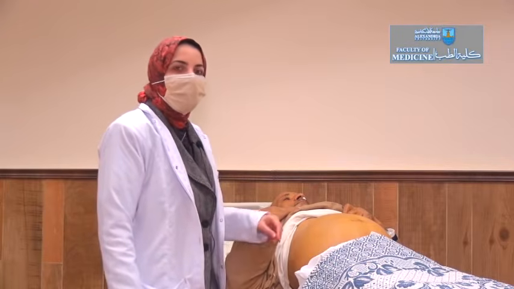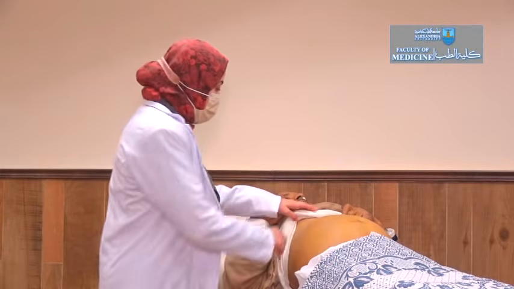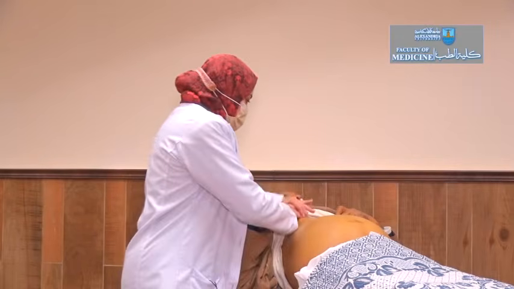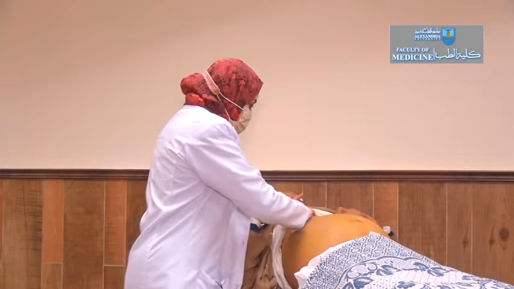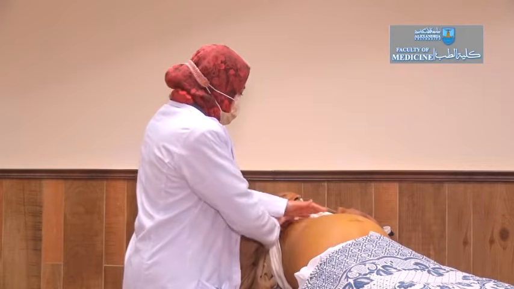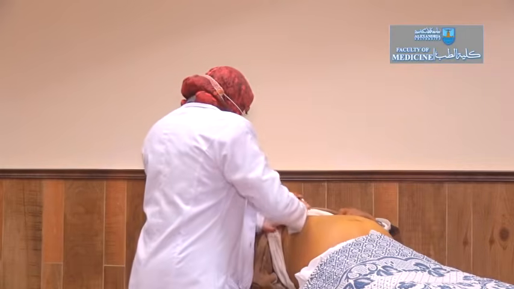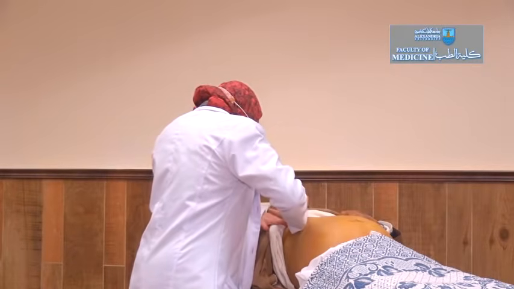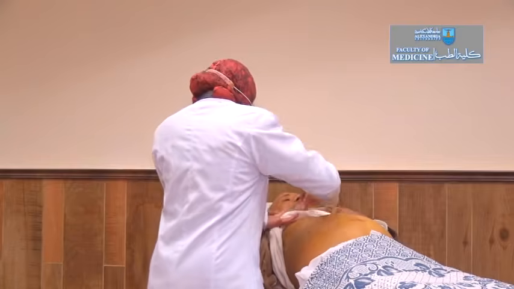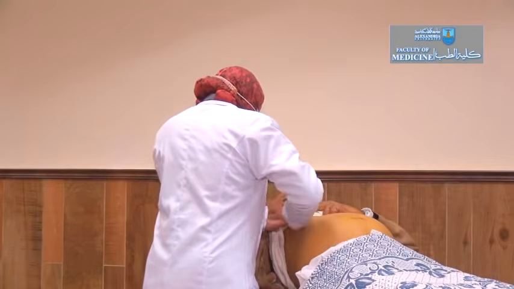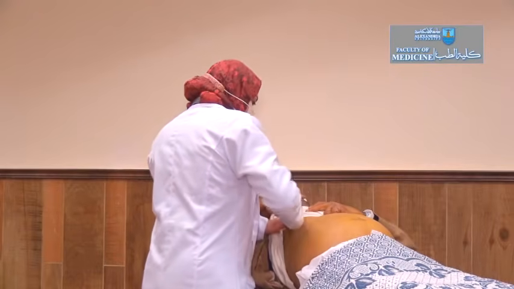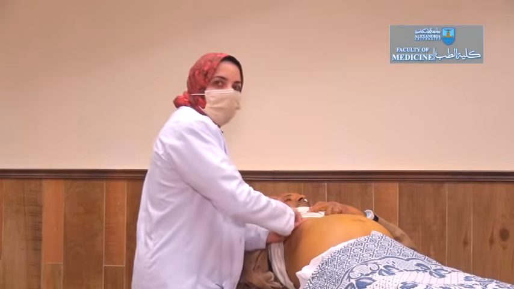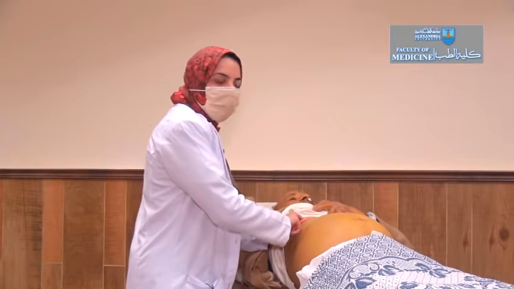In the spot exam, it's examined. We have to do percussion to detect the upper border of the liver. This is the Louis angle. The space in front of it is the second intercostal space. We're starting by percussion. Here the note changes into dullness.